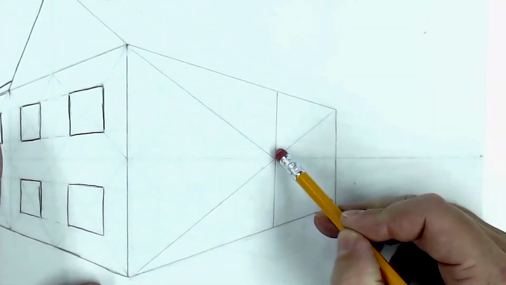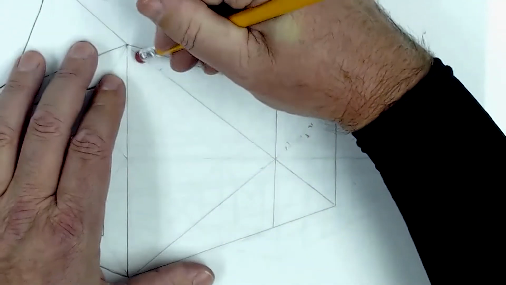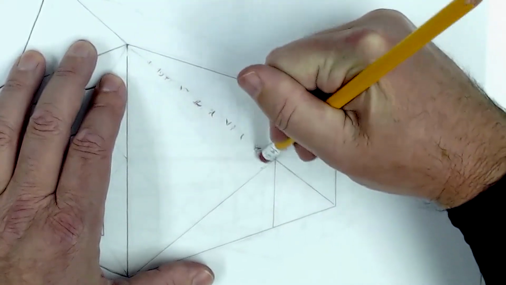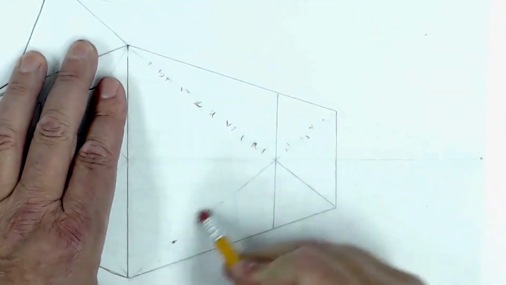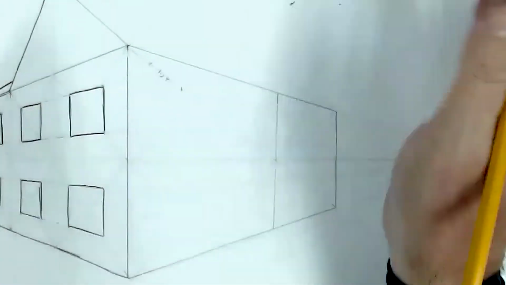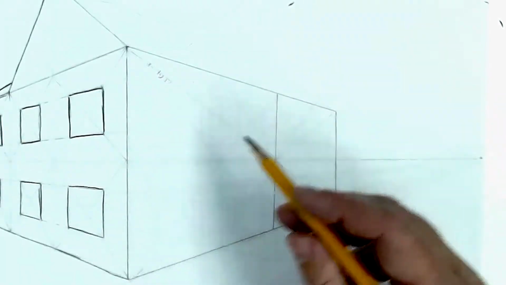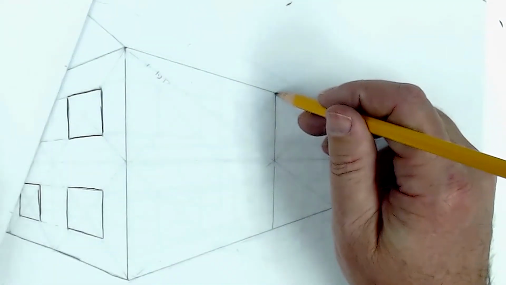But first, you know what? I don't think I'm going to need these lines for anything, so get rid of them, right? Anything that you don't need, as soon as you're done with it, get rid of it and draw light. That way it's easy to get rid of it. Okay. So then I want to divide each one of these in half, kind of like I did over here.